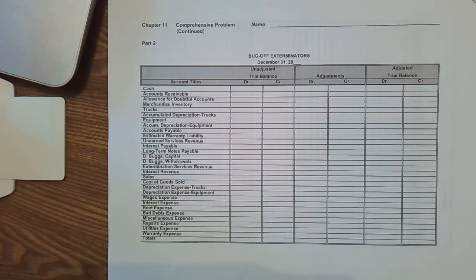With that, we have to correct some ending balances of cash, and then there was an omitted check as well. The first part we're going to work on is the omitted check, which meant that a check was written but it was never entered into our records.